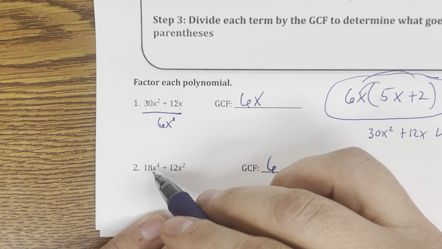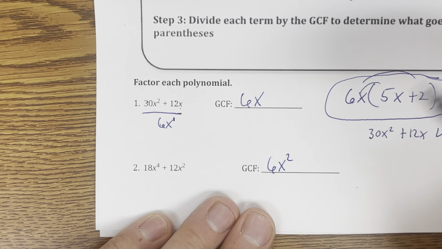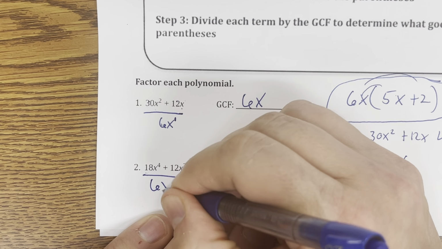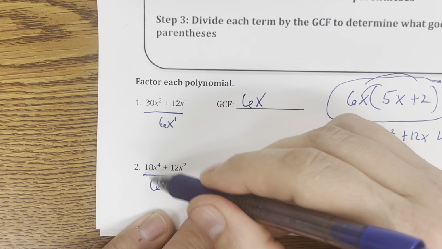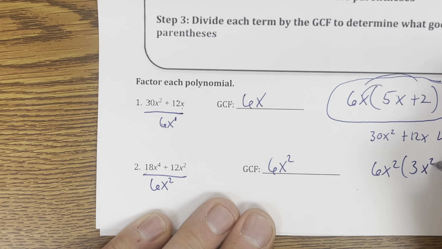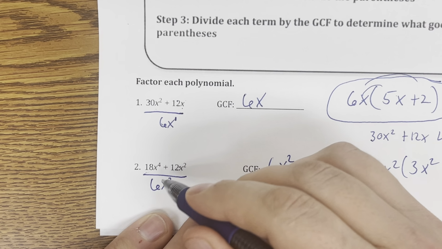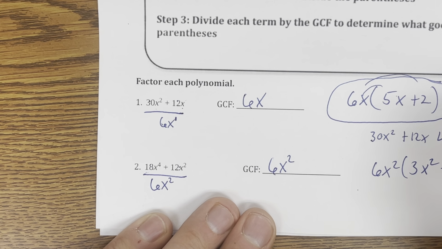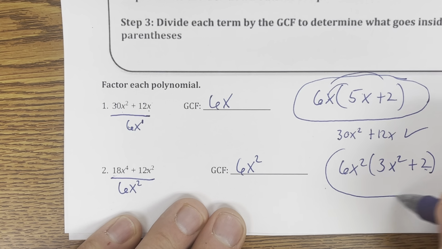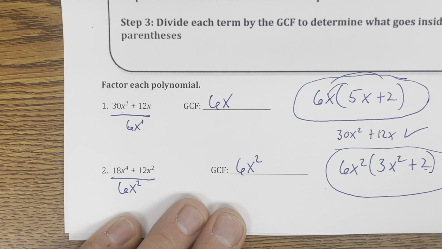Now with our x's, we take the smallest exponent, which is x to the second. 6x to the second goes outside. Divide both terms by 6x to the second. 18 divided by 6 is 3. 4 minus 2 gets us x to the second. 12 divided by 6 is 2. X squareds cancel because it's an x squared divided by an x squared, and we are just left with 2. And again, you could distribute it to check your work.